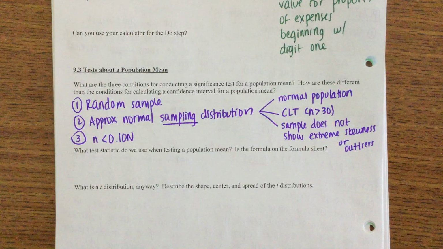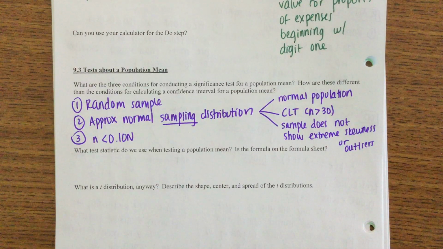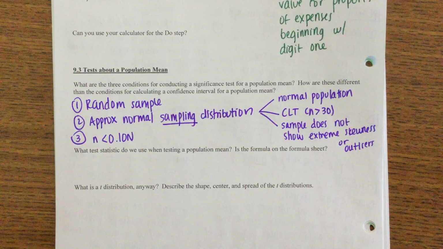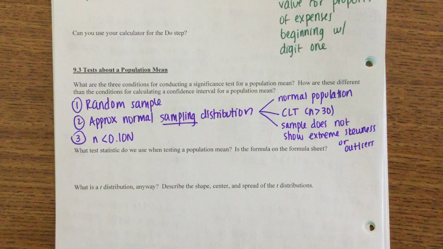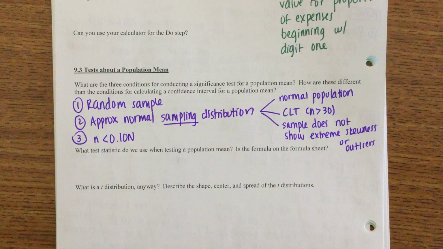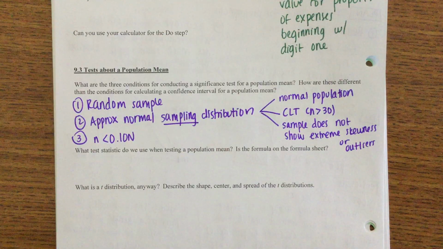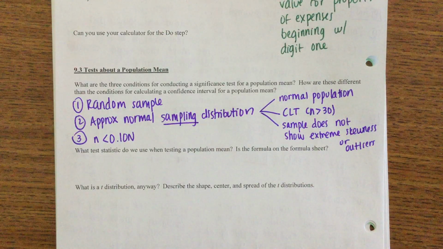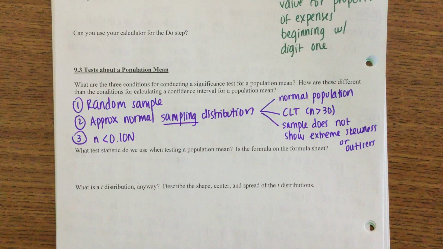How are these different from confidence interval? They're not. They're exactly the same. So exactly the same conditions as for a confidence interval. Is that also true for proportion? Kind of. What's the second assumption for proportion? Large sample. Do you check it exactly the same way between a confidence interval and a hypothesis test? Right. Do you remember with a confidence interval you use p hat, whereas for a hypothesis test you use p? So for proportion, there's a slight difference.